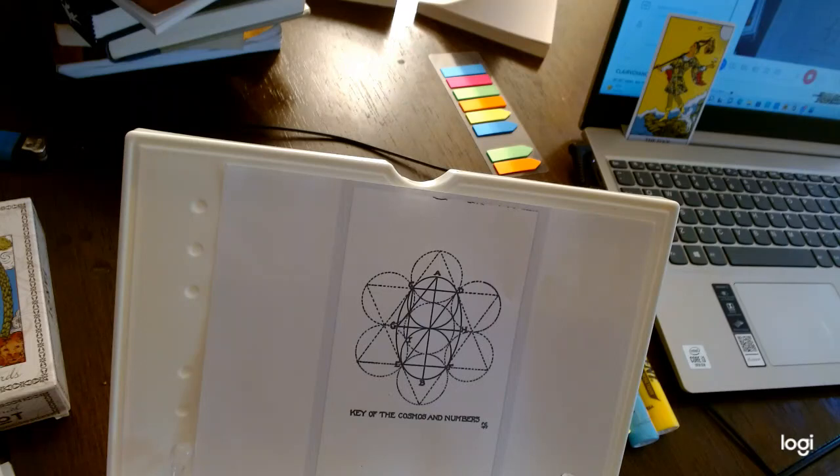0 is a symbol of the absence of quality, quantity, or mass. Thus, it denotes absolute freedom from every limitation whatsoever. So you would think that the absence of quality, quantity, or mass is nothing. But actually what that represents is potential. 0 represents the potential for everything in creation.